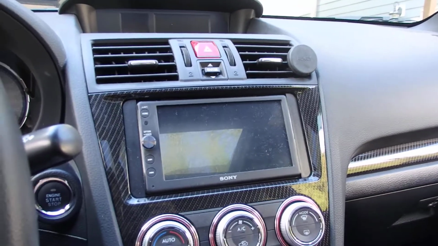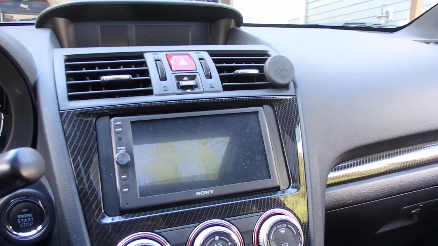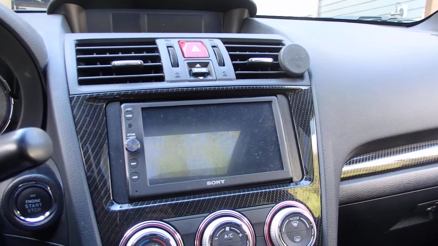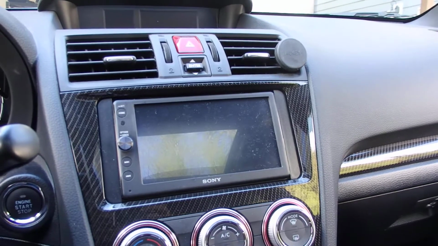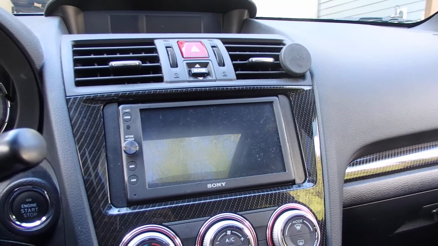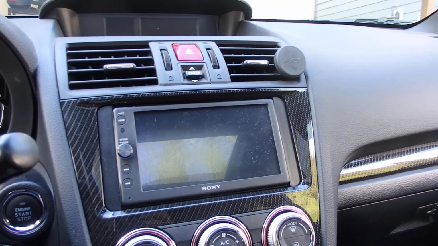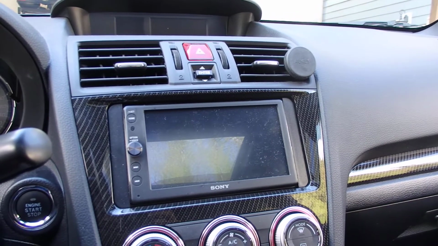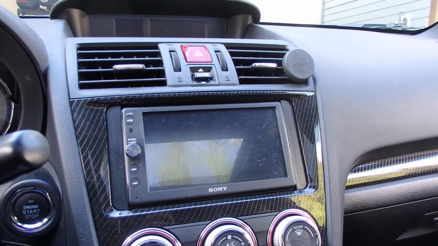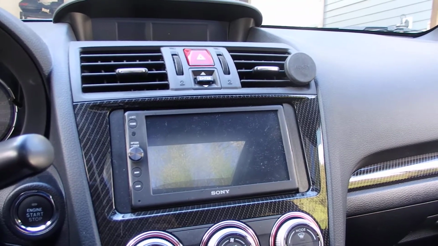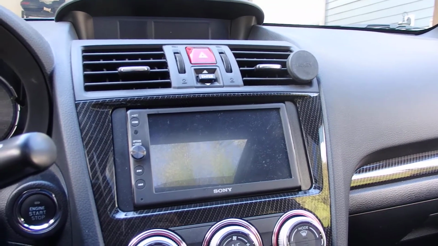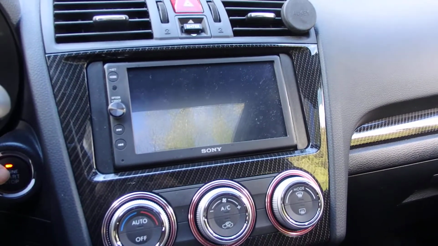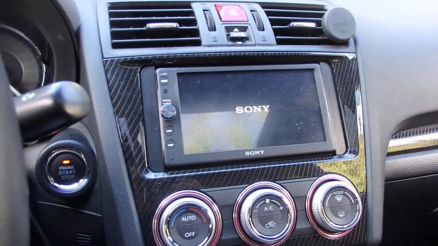I just wanted to do a follow-up to a recent installation of the Sony XAV-AX100 Android Auto Apple CarPlay stereo that I had put in my car. So, I've just hopped in my car and I just wanted to point out some of the little quirks about this unit since I've had it now installed for close to 2 months or so. So give me one moment while I just turn the car on so the unit will activate.